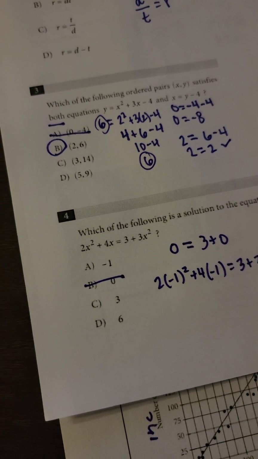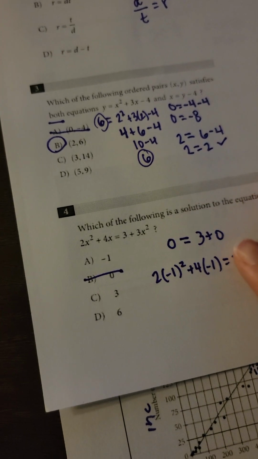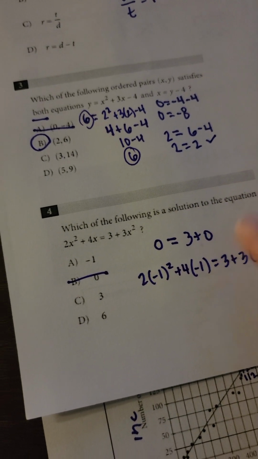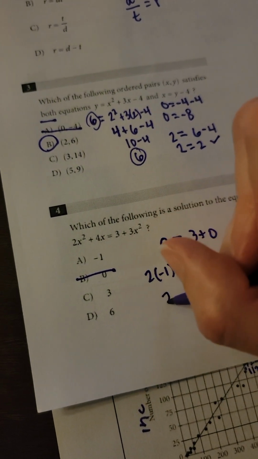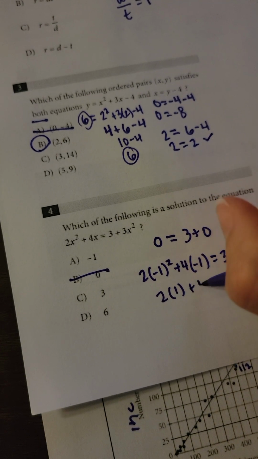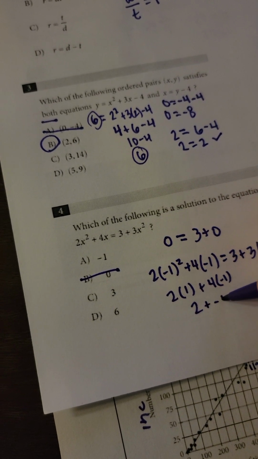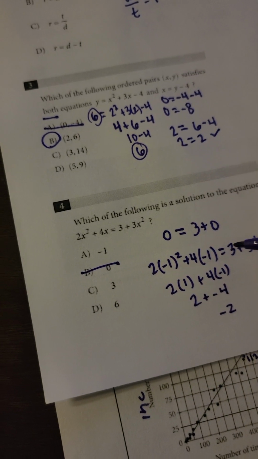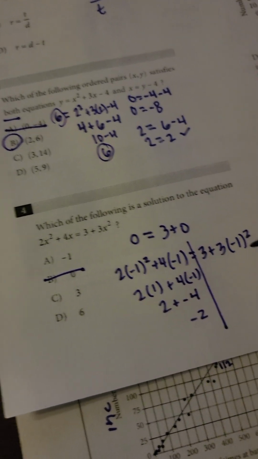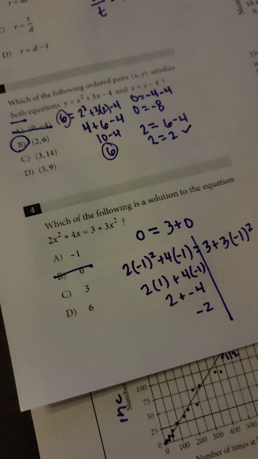You just have to remember your order of operations. On this side, you just look at one side at a time. Do the exponents first, so that becomes 2 times 1. And then you do your multiplication. So 2 plus -4 gives me -2. Now I need to see, does this side equal -2 also?